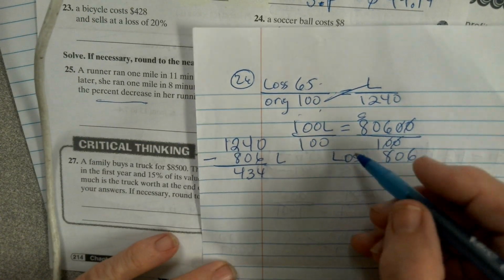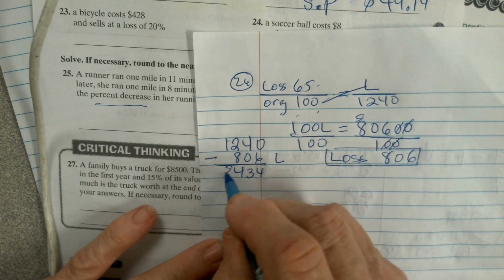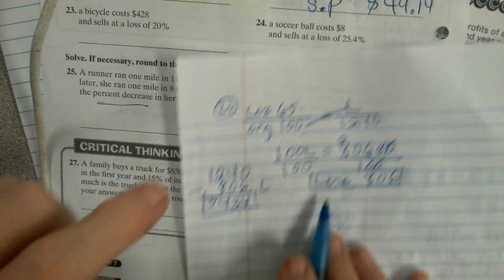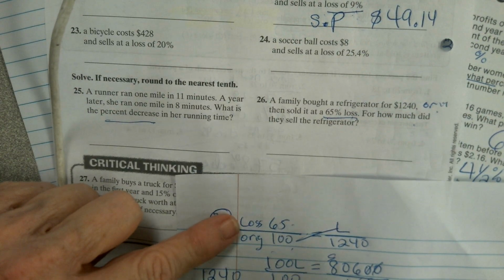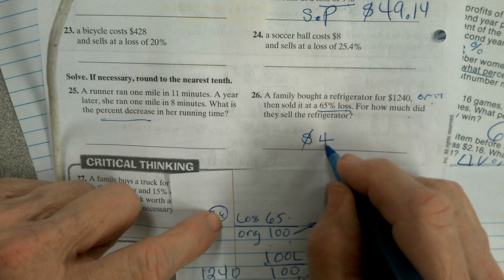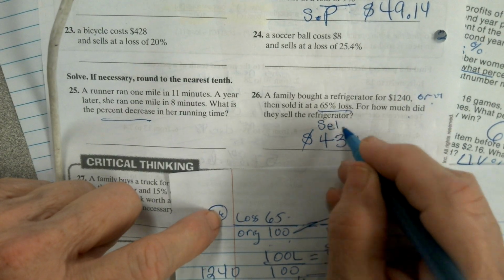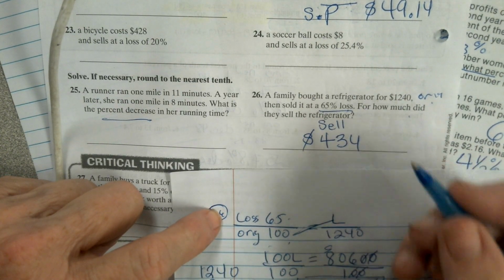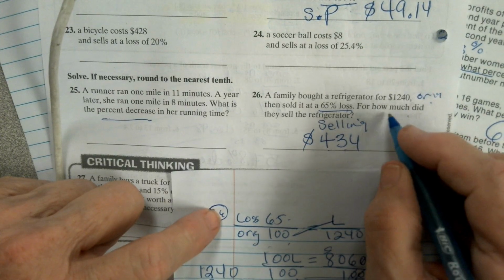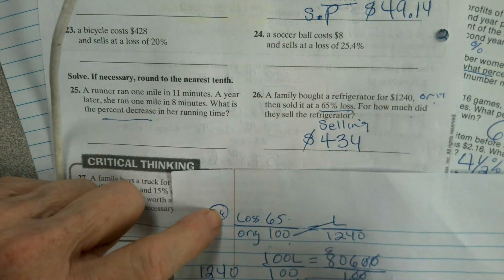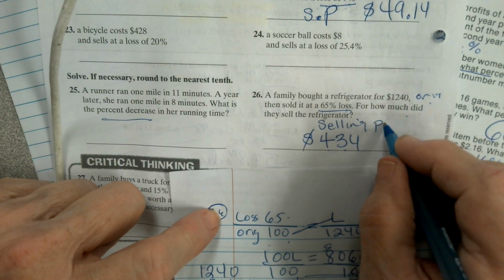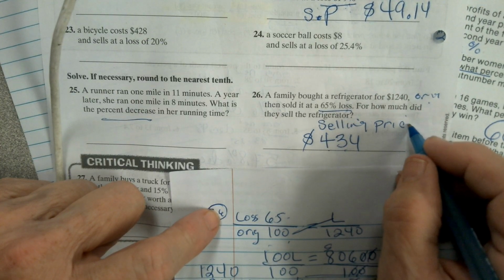They took a big loss. So how much money am I getting for it? $434. But that's something. You know, I had that refrigerator for 10 years, and they bought it with all the molds in it, you know? It doesn't say that in the problem. $434. Sometimes my mouth and what I'm writing doesn't match. It's not in sync. So this was the selling price, or they sold it for that much.